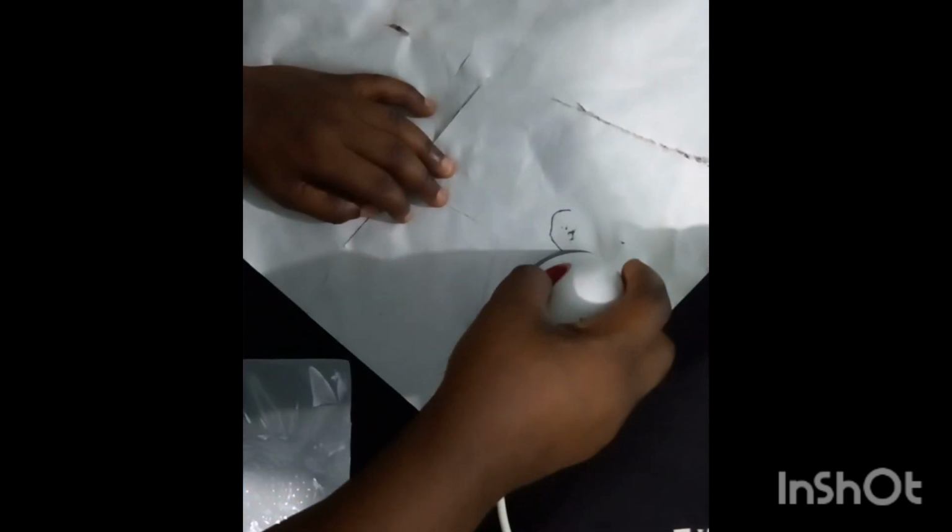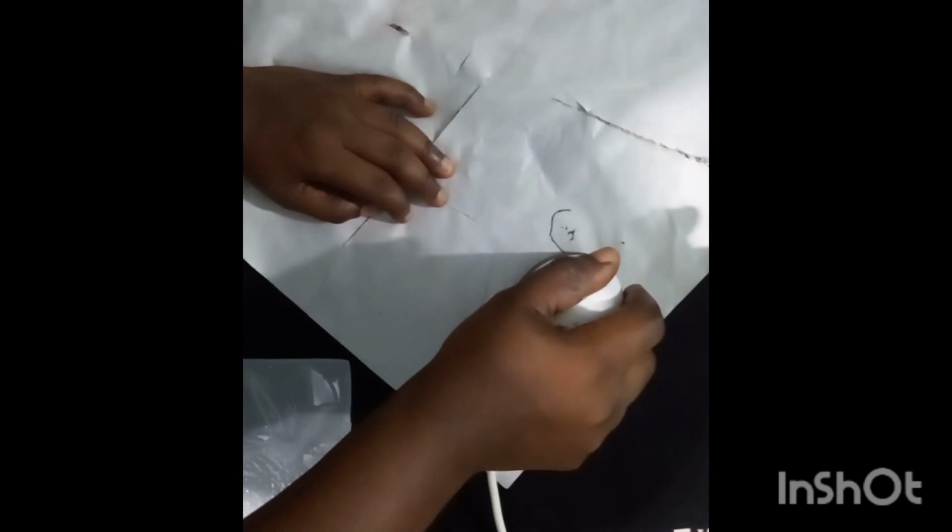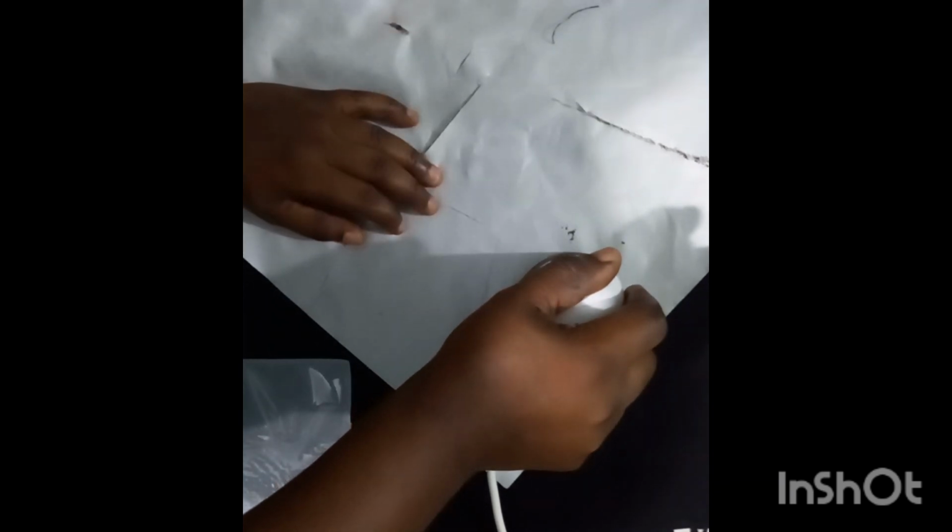Okay, so try and put other places the same way. Another 15 seconds at each spot.